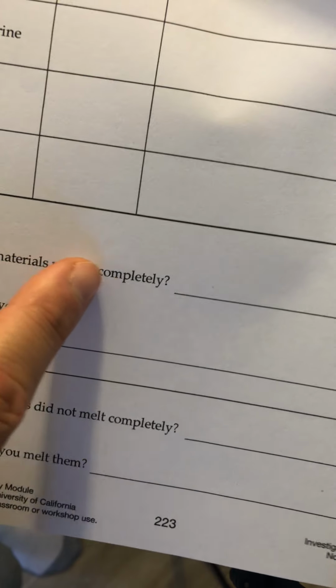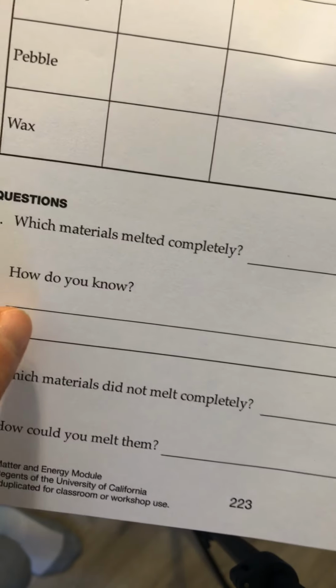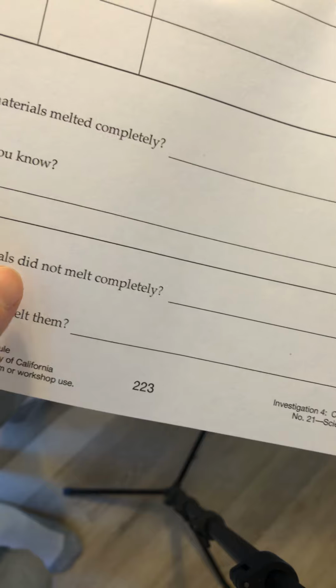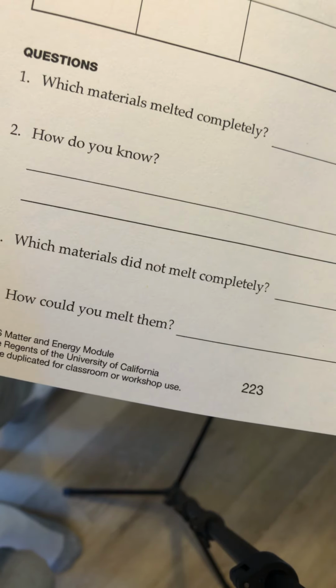So it asks you, which materials melted completely? How do you know? So how can you know, how did you know that each one melted completely? Which materials did not melt completely? And if they didn't melt completely, how could you melt them? So what could we do for those objects that you identified that did not melt completely? What would you have to do in order to get them to melt? Think about it. All right?